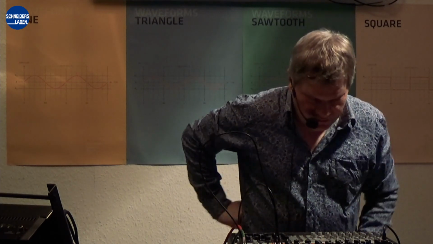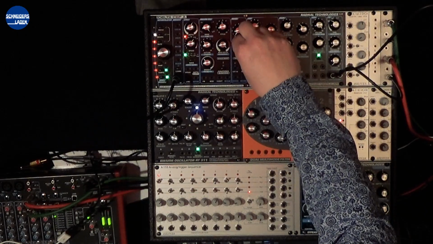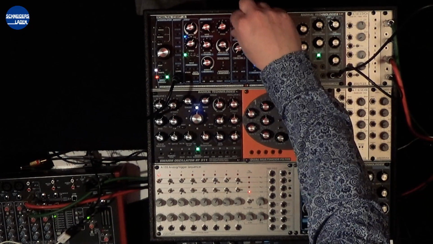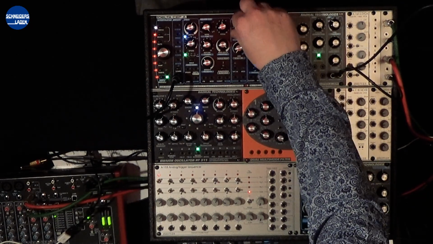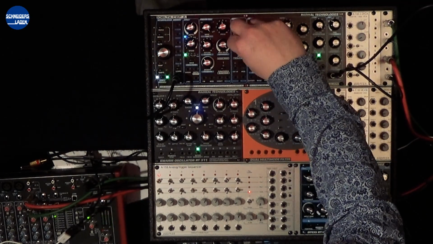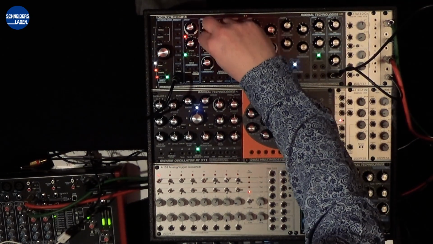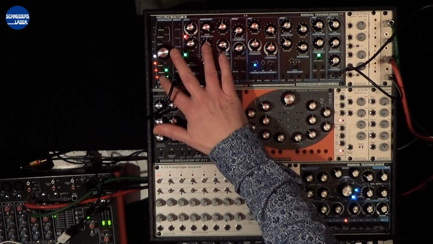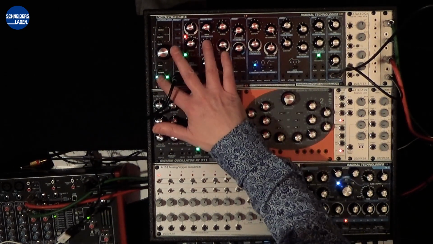What you already heard here is the mixer section with saturation. It has also a noise module. Fun fact, now I have chords.